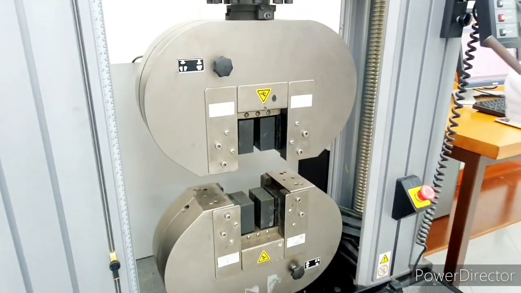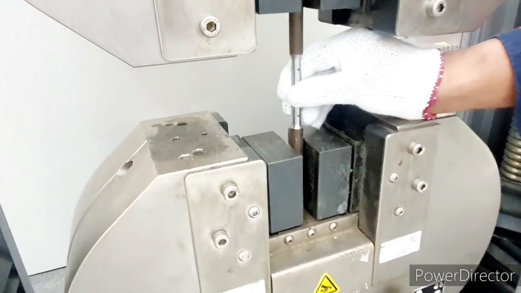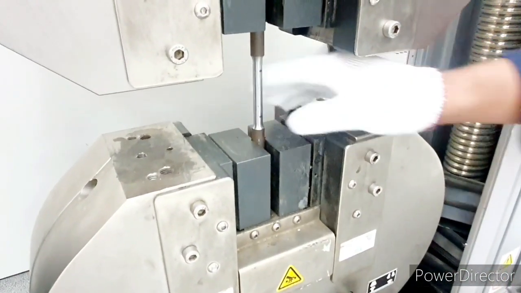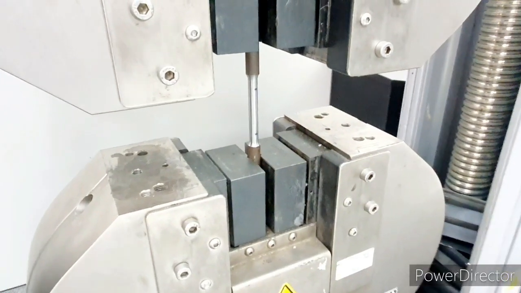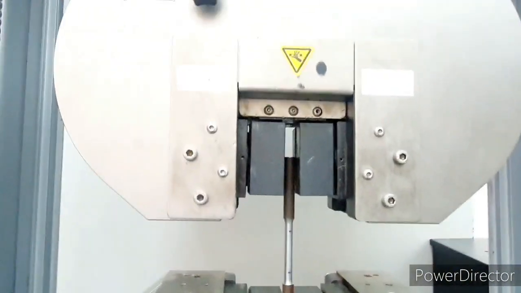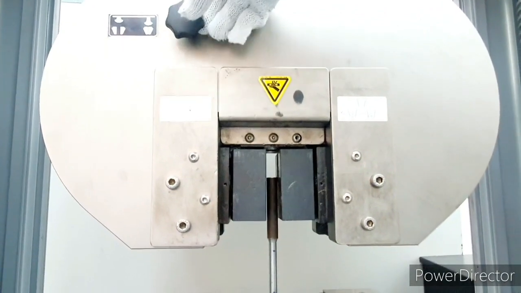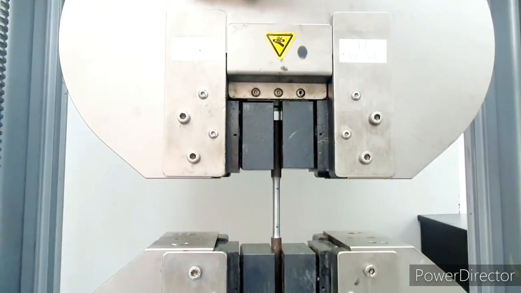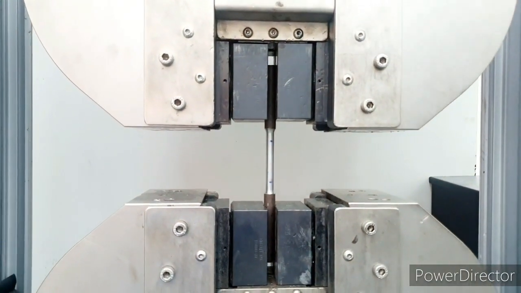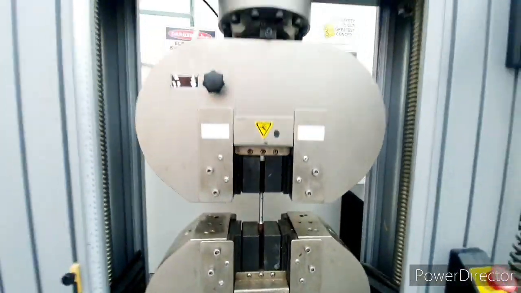Now we will mount the sample from the circular area of the sample here, and then we will pull this button, and the sample will be gripped in our machine from the bottom. You can see that. In the same way we will pull the button on the top and grip the sample from the top. Okay, good. Now we have our sample ready and gripped inside the machine, and it is ready to be pulled to make it a tensile test.